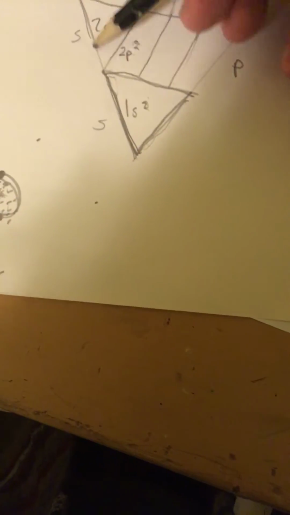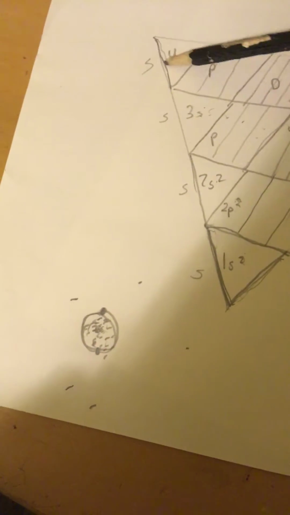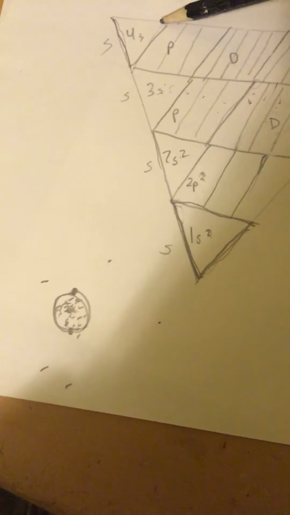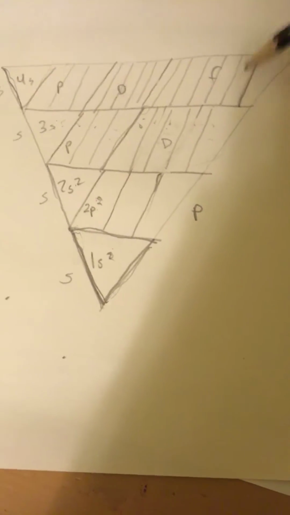Well, energy level 2 has two sublevels. It has the 2s, and it also has the 2p. Now, every energy level has to start off with an s. Then its next sublevel, if it has one, will be the p. After the p, it's going to be the d. After the d, it's going to be the f.